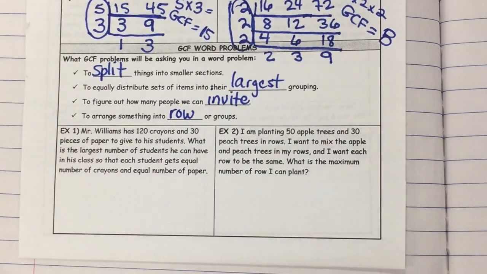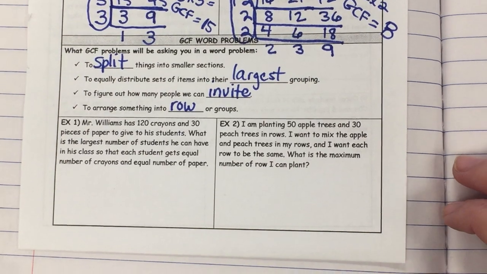So you want to look at some keywords in the problem. Think of if you're splitting things into smaller sections, if you're equally distributing things into their largest grouping, how many people you are going to invite, or how you're going to arrange something into rows or groups. So let's go to example number 1.